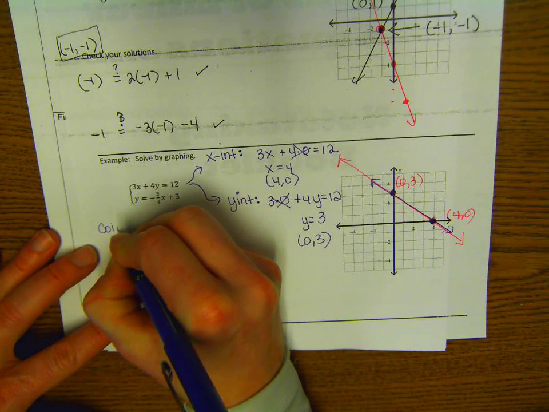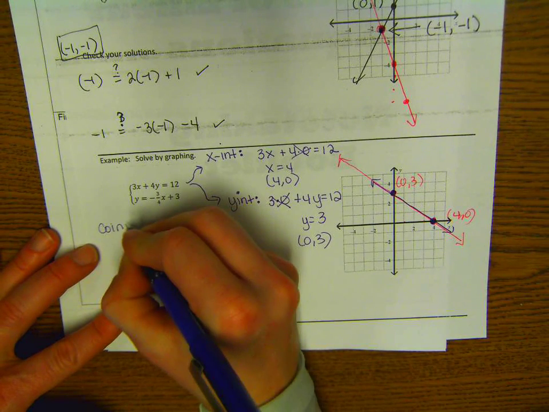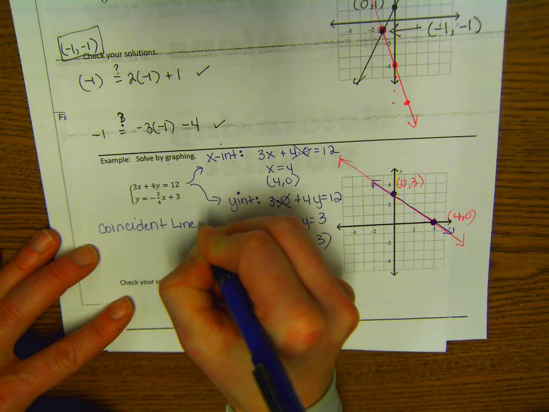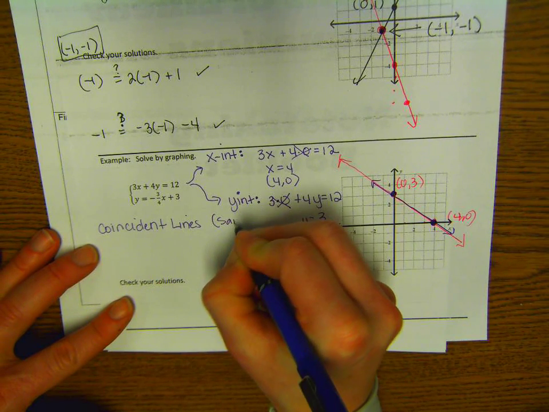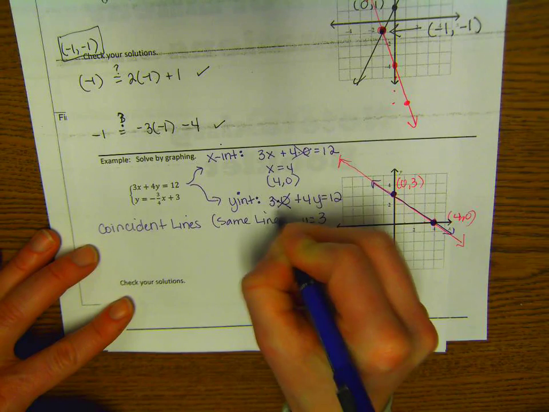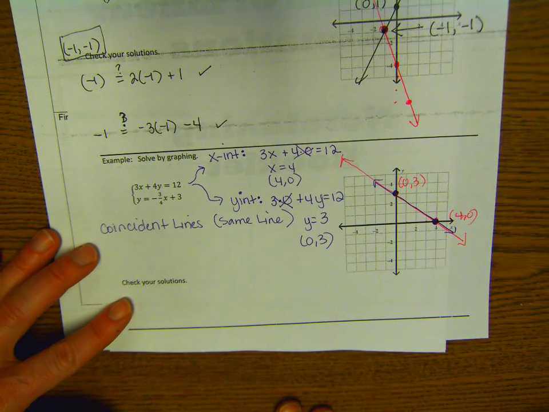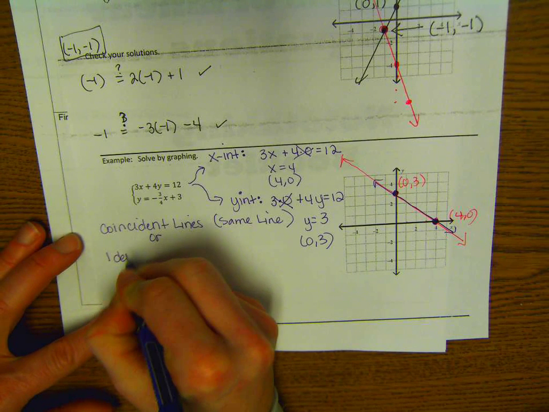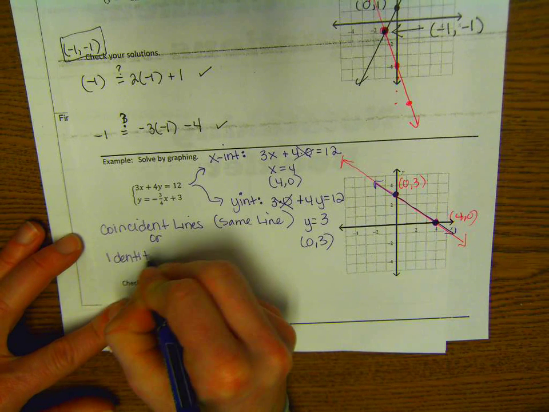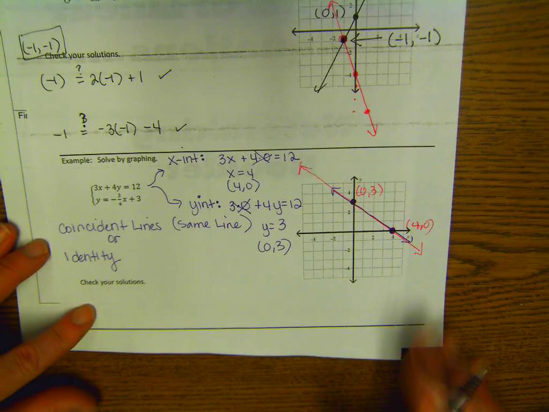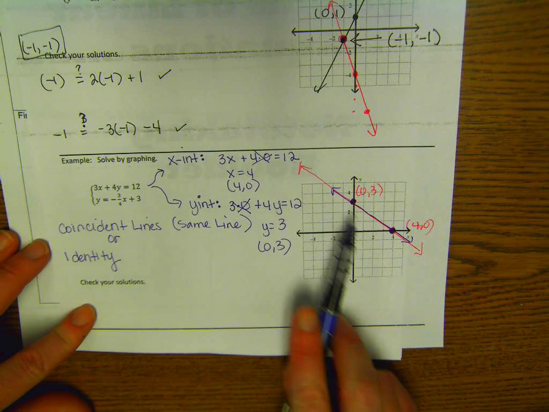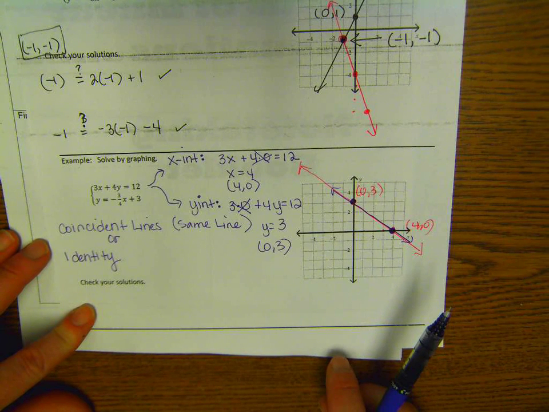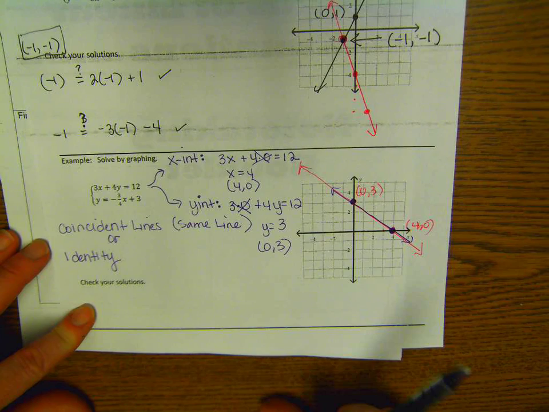We call this coinciding or coincident lines. They're the same. Or another word we use in math when something is the same is we say the solution is an identity. And what that means is every single little point that's on the pink line is also on the purple line.